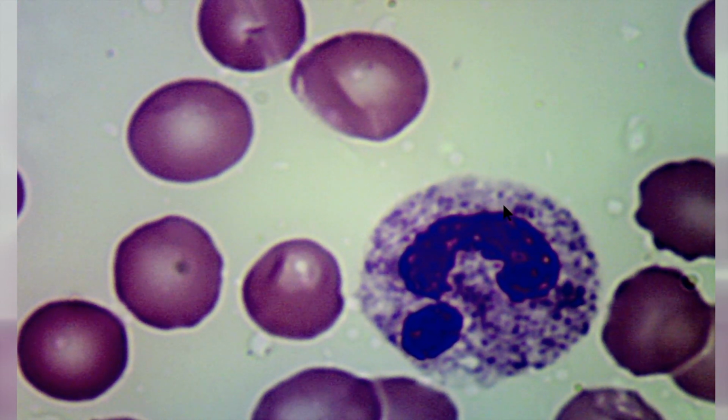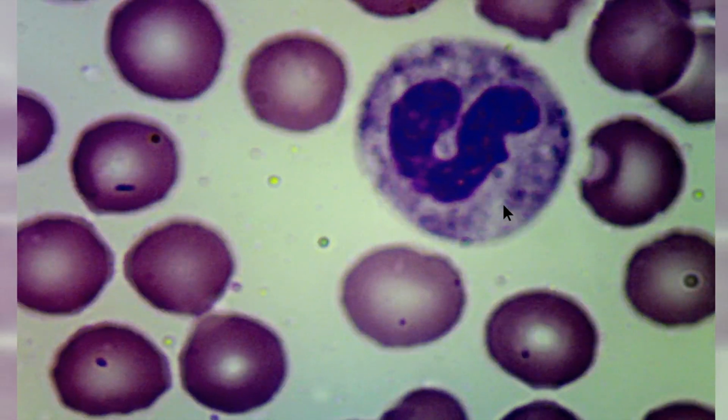And when you're trying to identify the white blood cells, you need to pay attention not only to the nucleus size and shape and the chromatin pattern, but also the presence of the granulations in the cytoplasm. The type of granulation you have in the cytoplasm, in my opinion, is as important as the shape and the size of the nucleus.